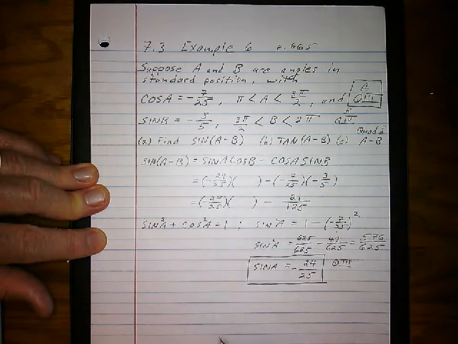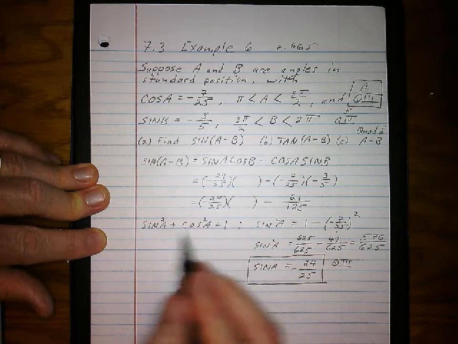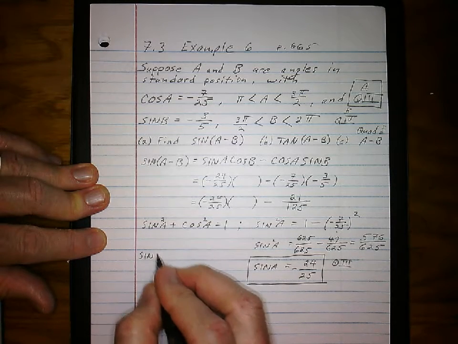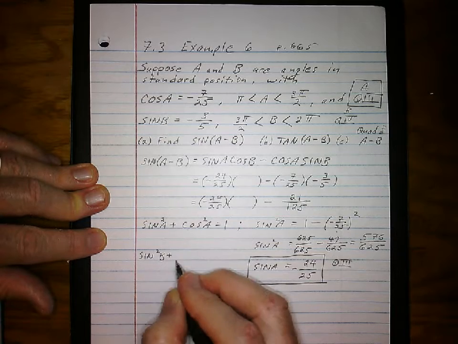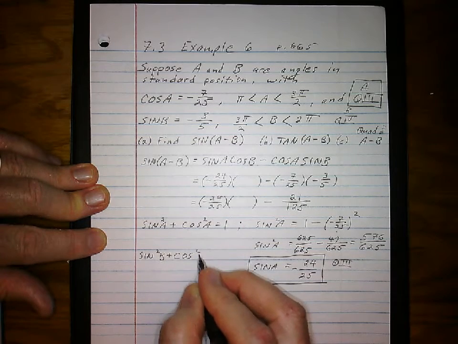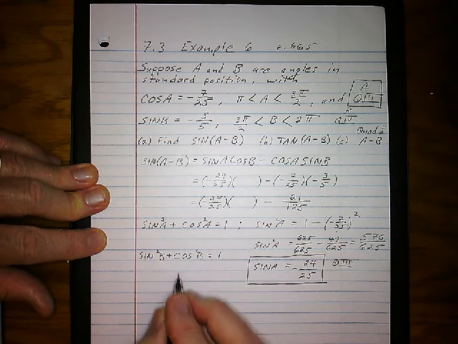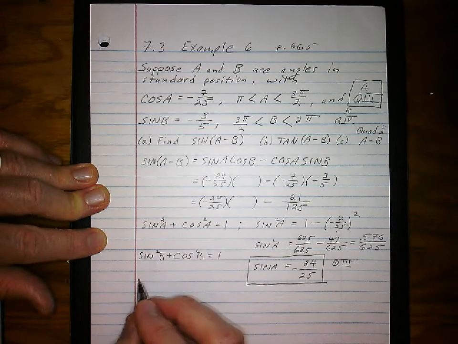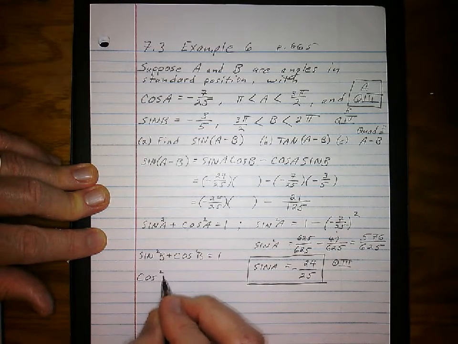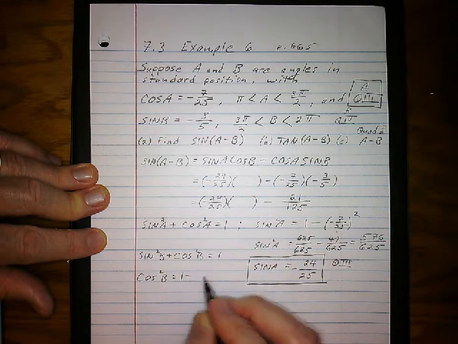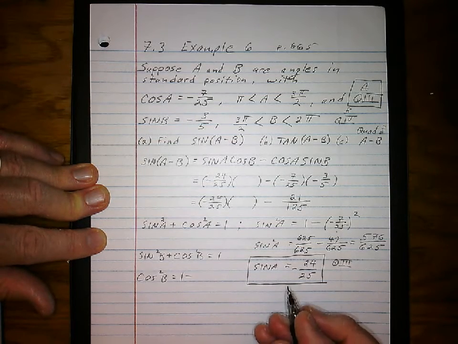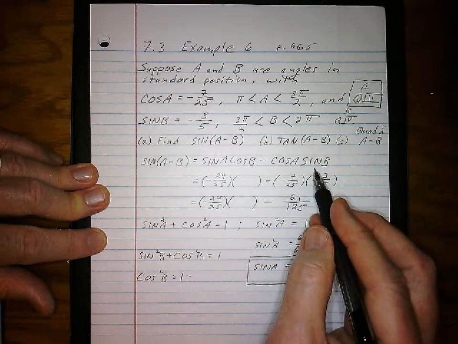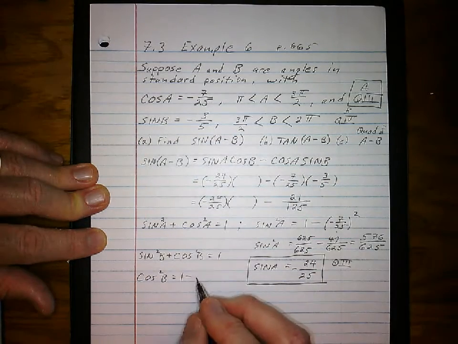Now I need to find what cosine of B is. So, hey, I can use the same identity. I can say that sine squared of B plus cosine squared of B is 1. What do I want to solve for? I want to solve for cosine squared, so I need to subtract sine squared from both sides. Cosine squared equals 1 minus sine squared of B. So sine B, negative 3 over 5, that's right.